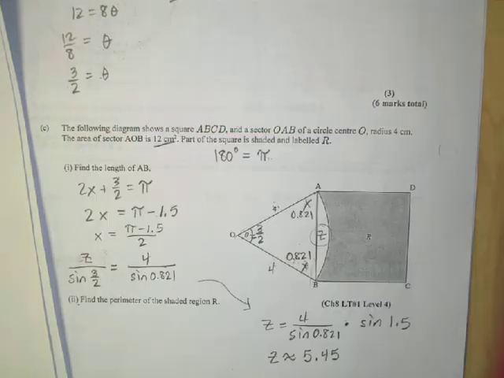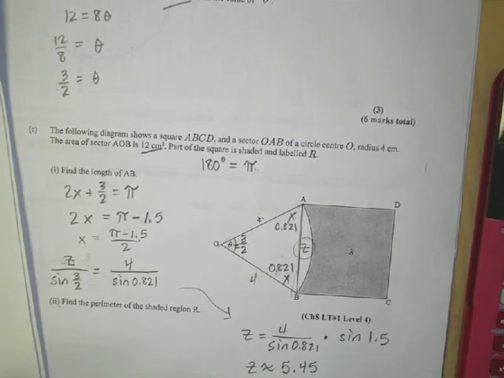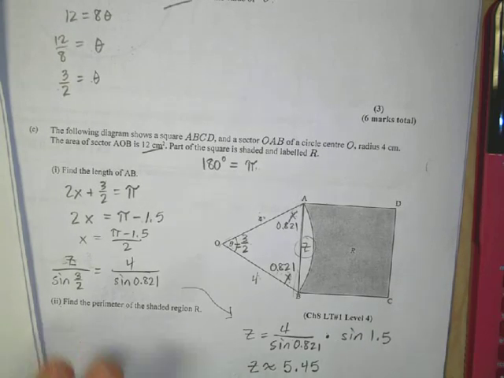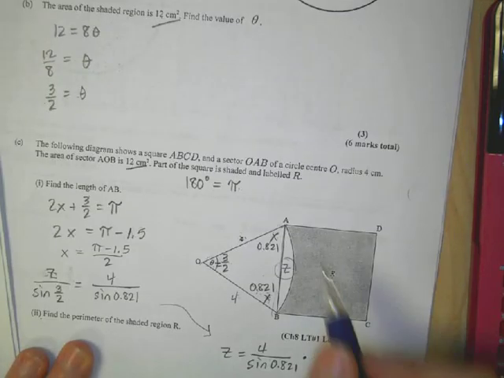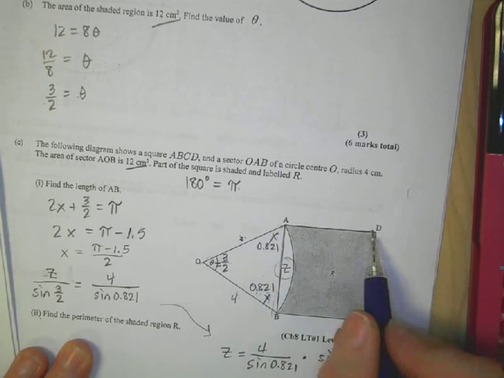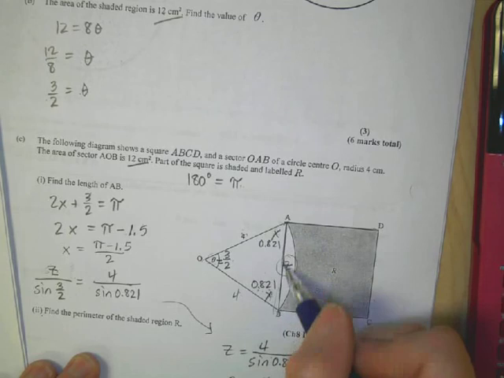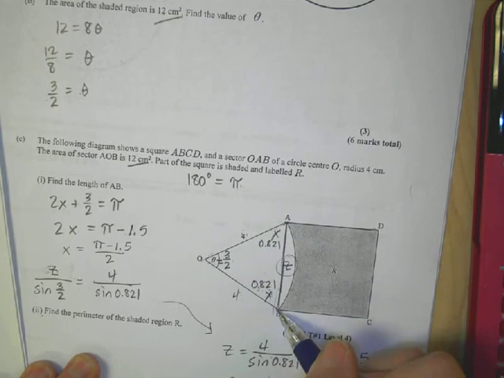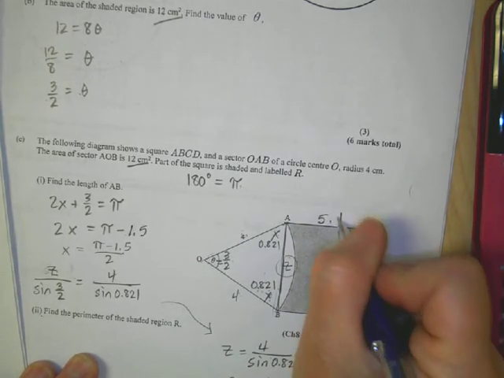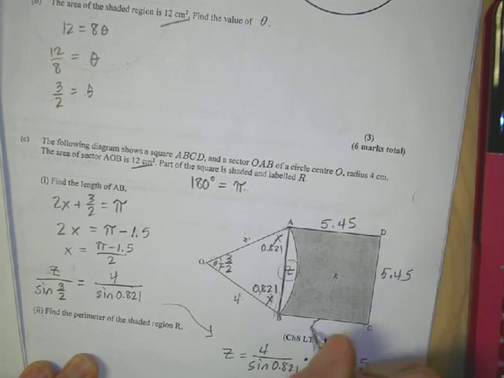Now, find the perimeter of the shaded region. Okay, so to find the perimeter of the shaded region, I need to figure out, well, what is the side length of this? Oh, I just found the side length. Z, since this is a square, if this is 5.45, then all of these are 5.45. So this is 5.45, this is 5.45, and this is 5.45.